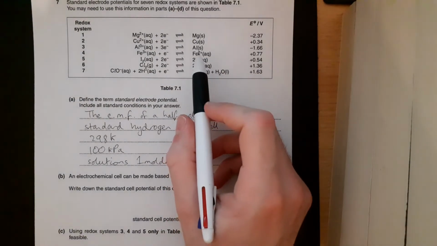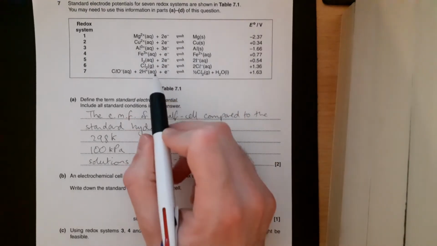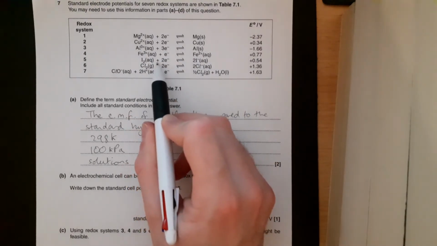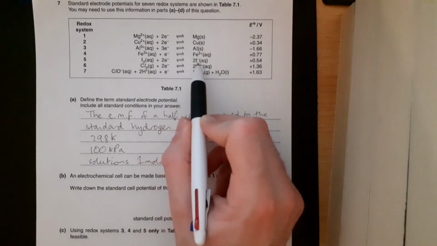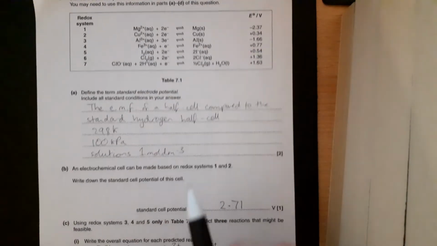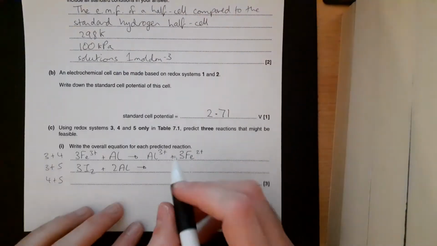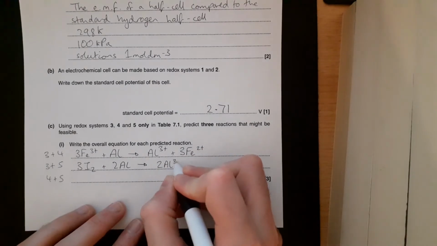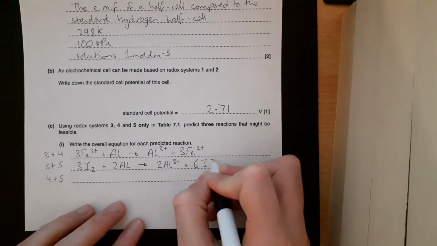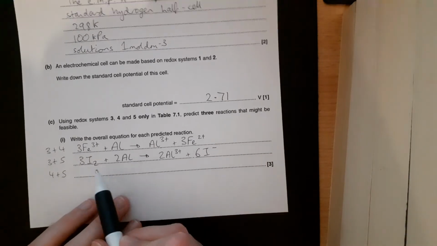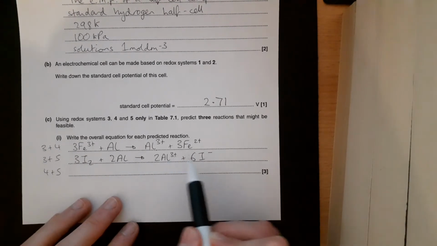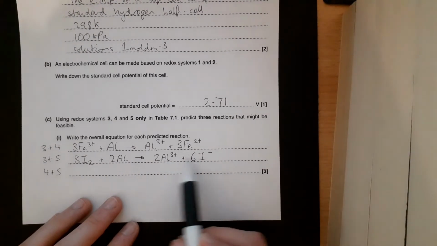It's going to end up with 2 Al3 plus, and we times this by 3, didn't we? So 2 Al3 plus and 6 I minus. Again, check the charges. We've got no charge on the left-hand side, and we've got 6 plus and 6 minus on the right-hand side, so that cancels out.